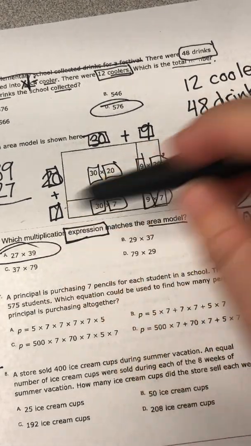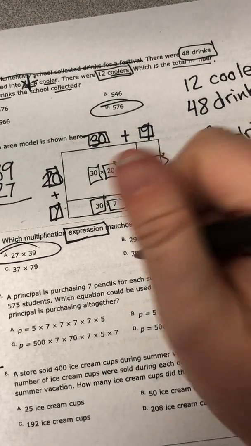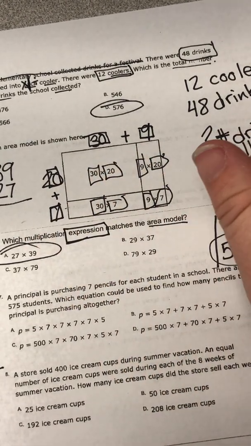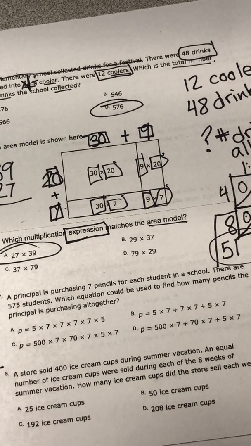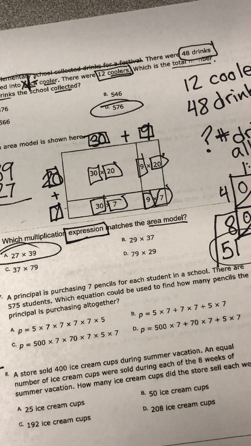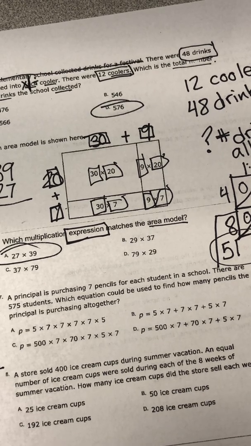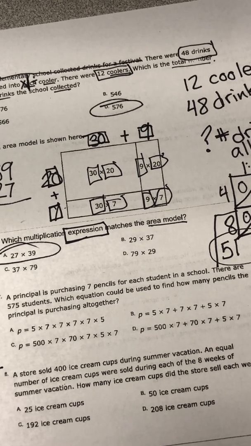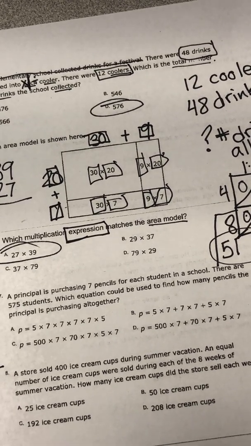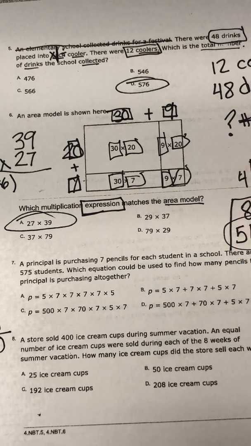All right, here we go. A principal is purchasing 7 pencils for each student in a school. There are 575 students. Which equation could be used to find how many pencils the principal is purchasing altogether? That's alliteration.